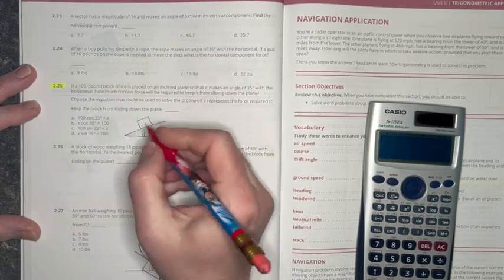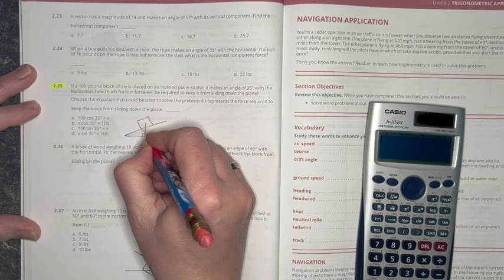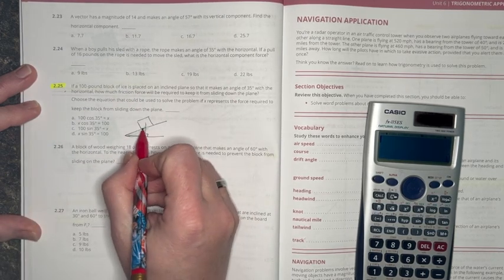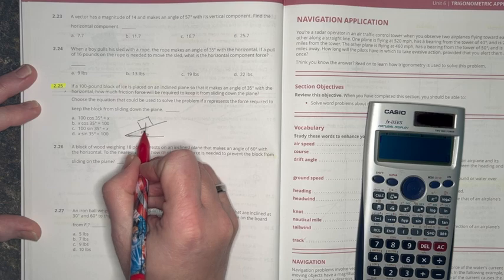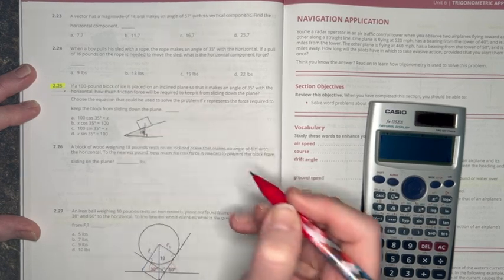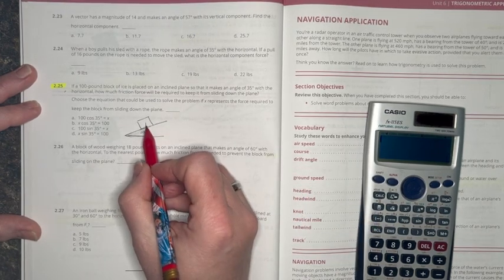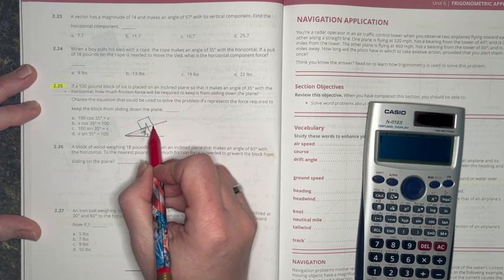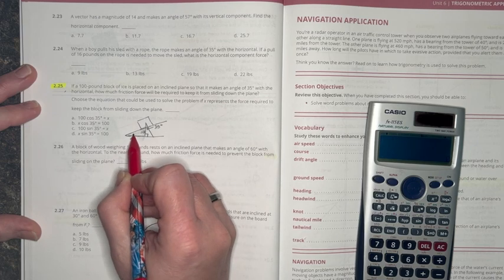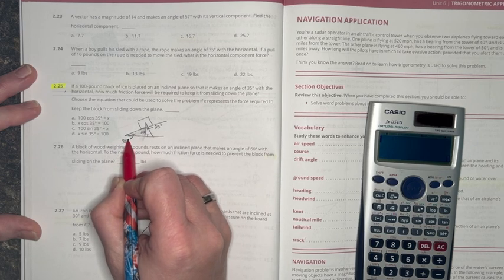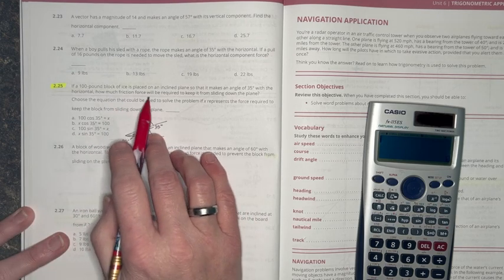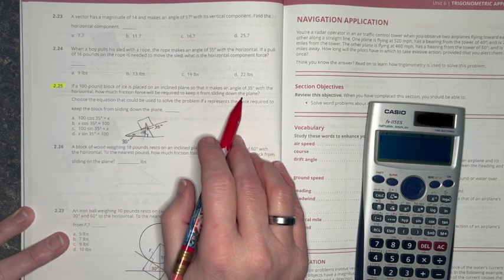I don't really have enough space here. I should have drawn that over there. Okay, this is 100 pounds. I still barely fit in there. And my angle here, we'll do it this way, is 35 degrees, right? Because this is 35. So that's 35. All right. How much friction force will be required to keep it from sliding down the plane?